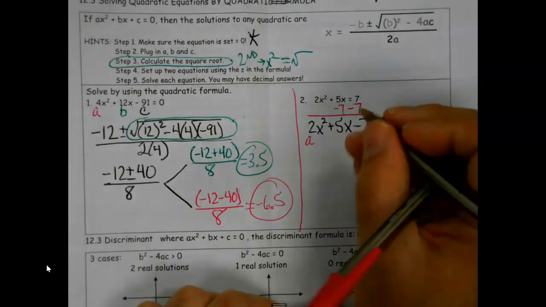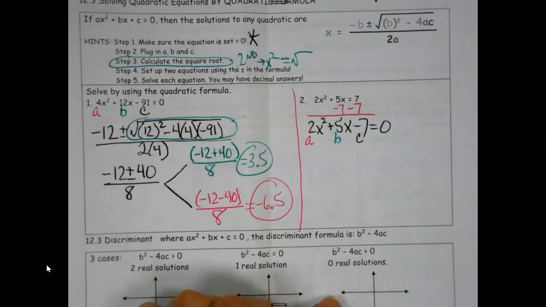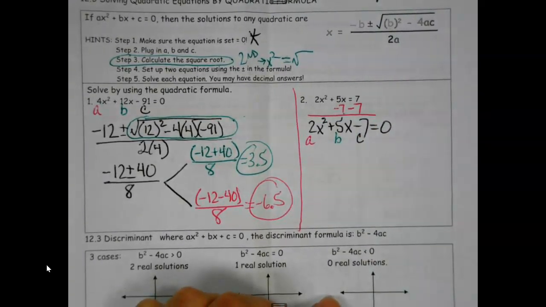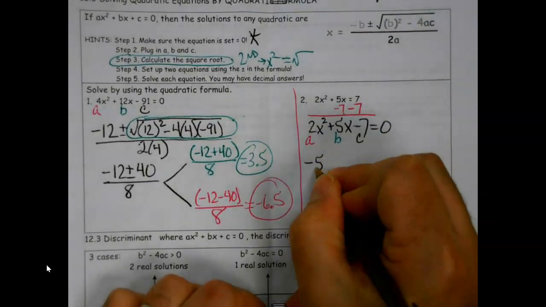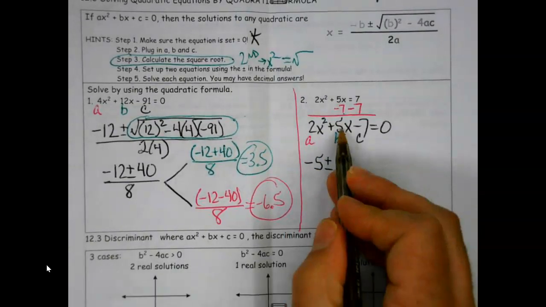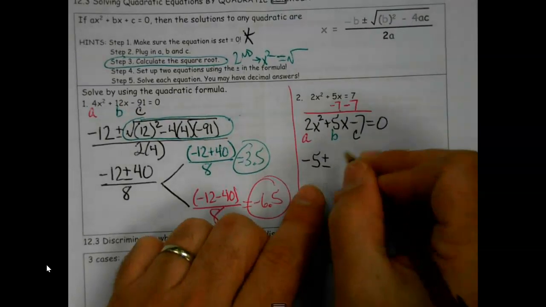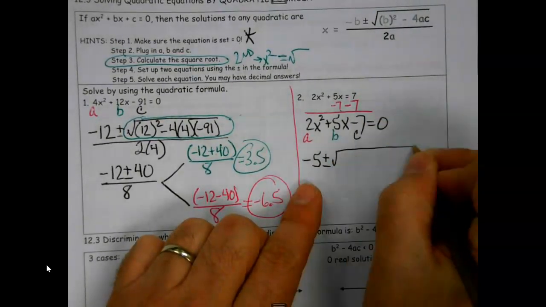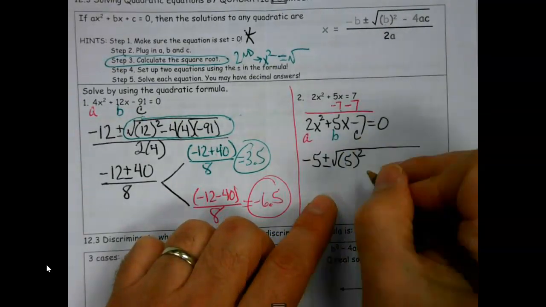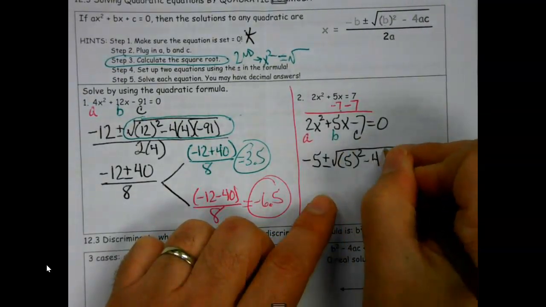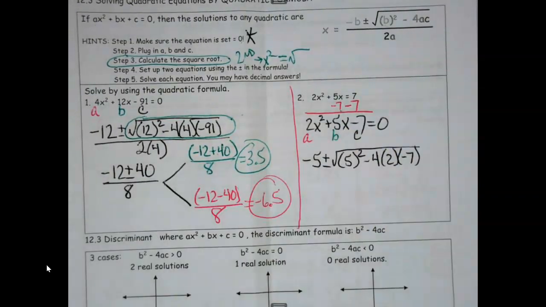So A, B, C. And we're back to our equation here. So the opposite of B, if that B sometime happens to be negative or minus, we make it positive when we come down here. Plus or minus the square root of B squared, always in parentheses, minus 4 times A times C. Make sure the signs go with you.